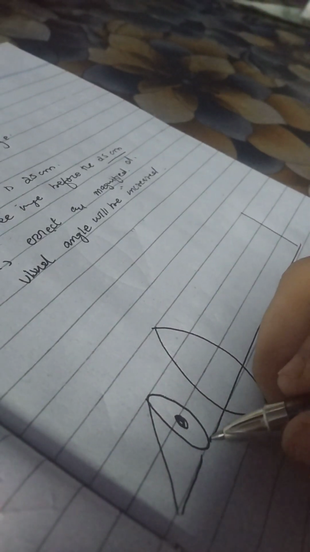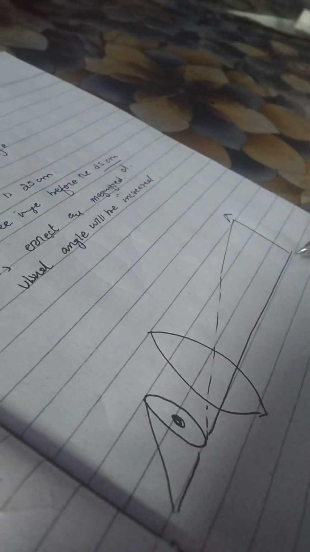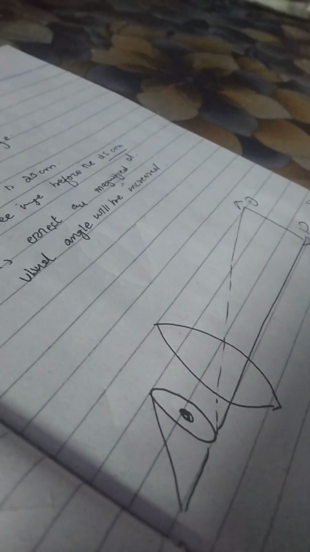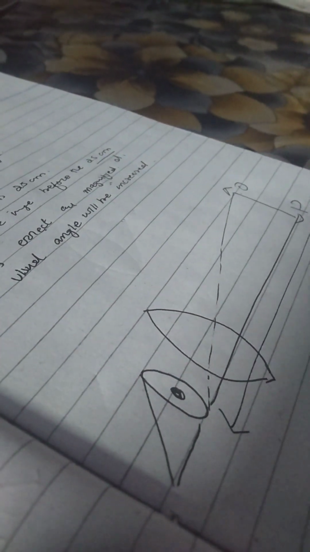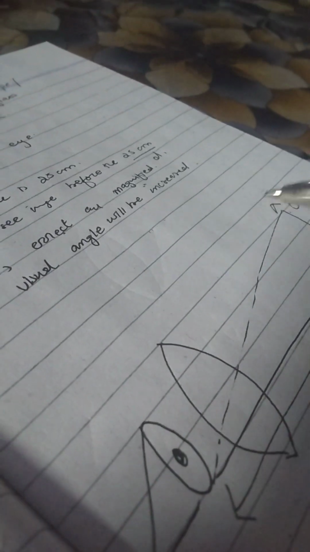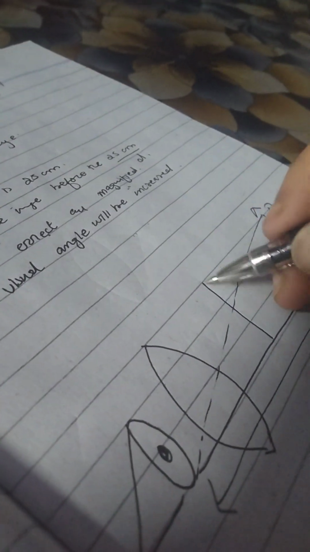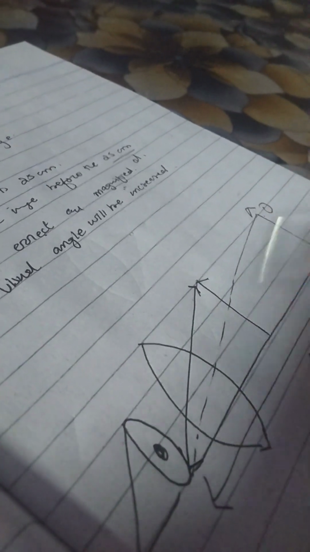So the angle which will be formed here is by the object OP. OP is the object, and the distance from here to here is basically 25 centimeter, which is D. Now when we use this convex lens, the object will come here, and the visual angle will obviously be increased, right?